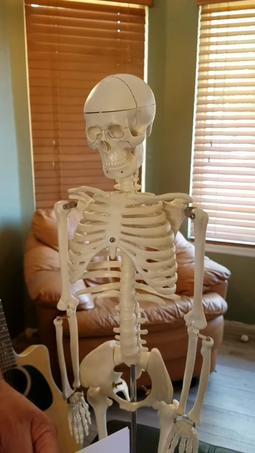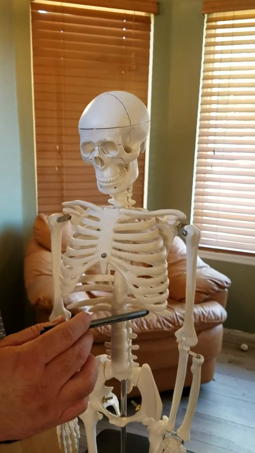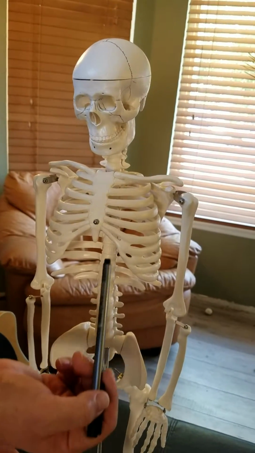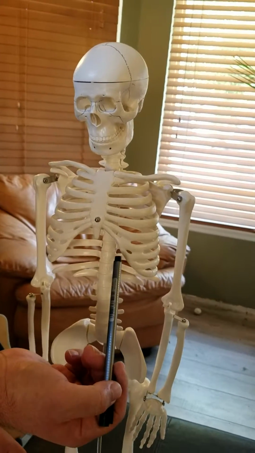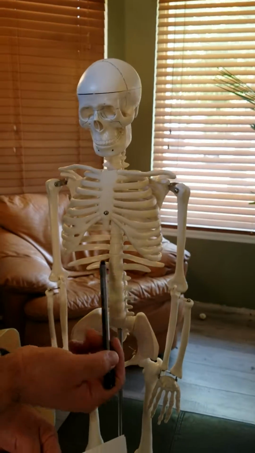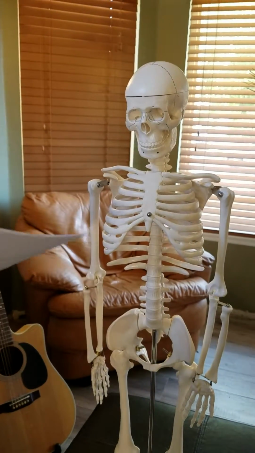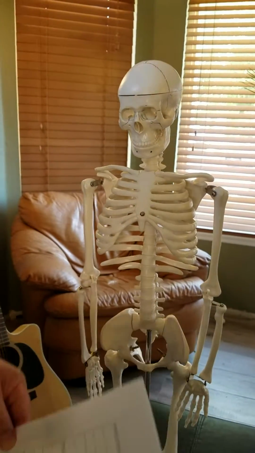Now, the floating ribs are going to be these 4 here that connect to the vertebrae, but they just float. They don't connect either to the sternum or to the cartilage. As you can clearly see, this is why they're called the floating ribs. Now let's go ahead and talk about the pelvic girdle.